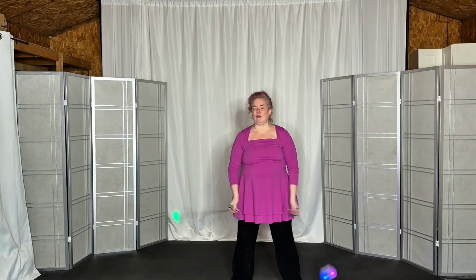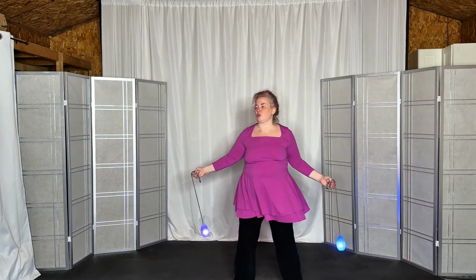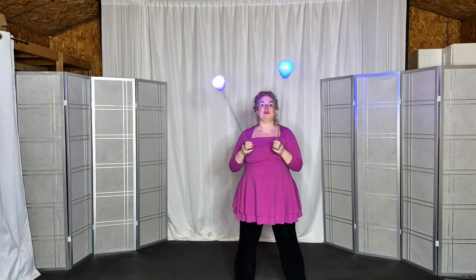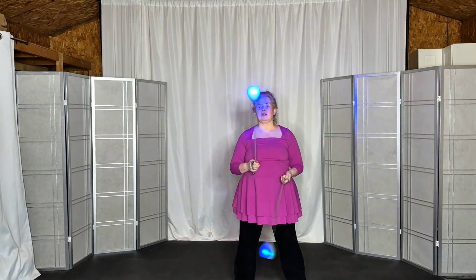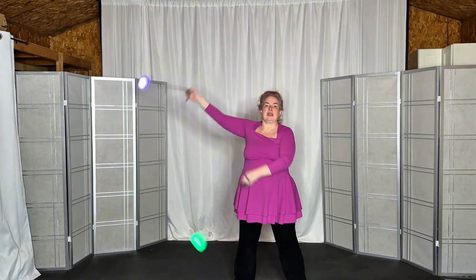Here we go, drop stall over the top, and let's go into overhand butterfly. We'll do the same sequence, we'll just go right into it, and same time butterfly, 1, 2, 3, 4, and split time, 1, 2, 3, 4, and go big, 1 and 2 and 3 and 4.